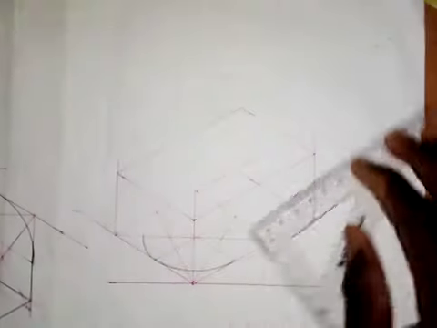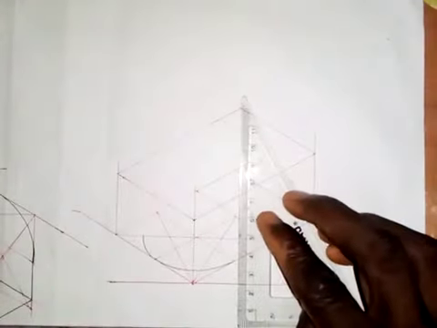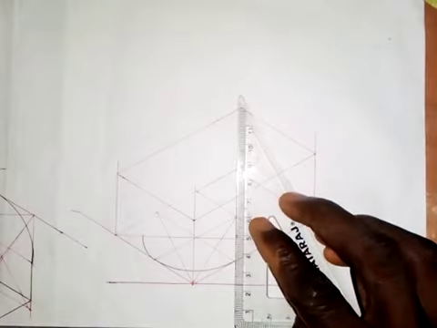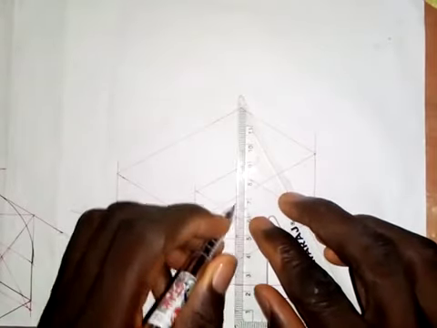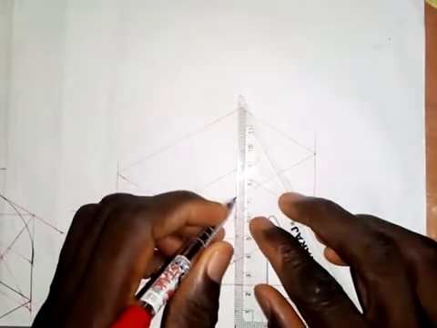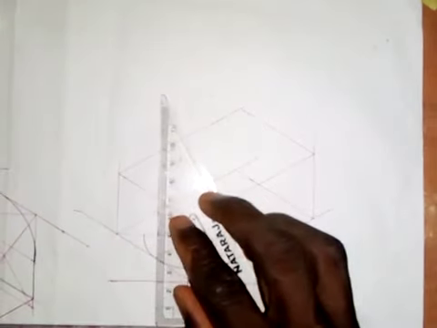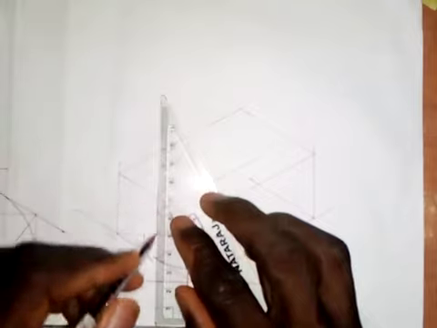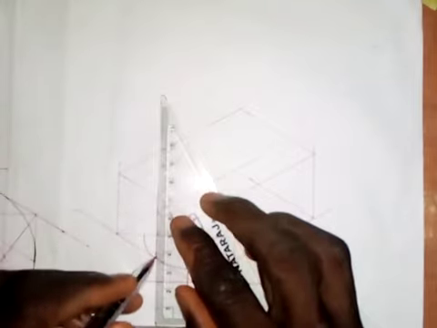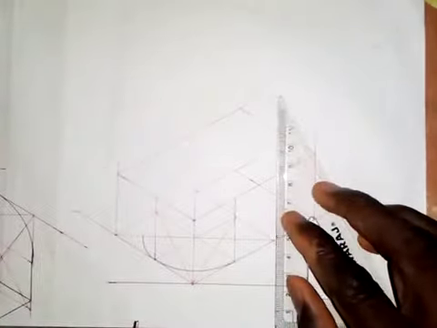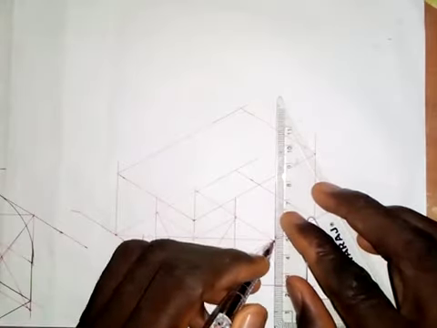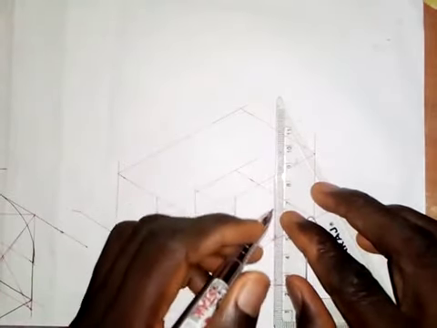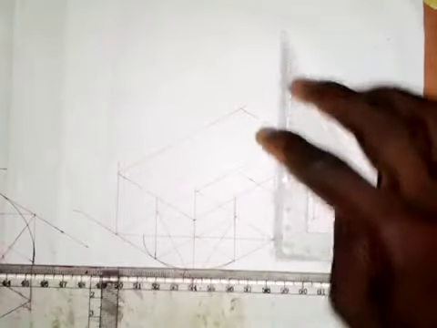So we just need to transfer this midpoint. So we take it up here. So the midpoint, also this midpoint, we take it up here. Okay. So this end where we have 50 millimeters, I will take it and transfer it to this point. Okay, so that's all I need.